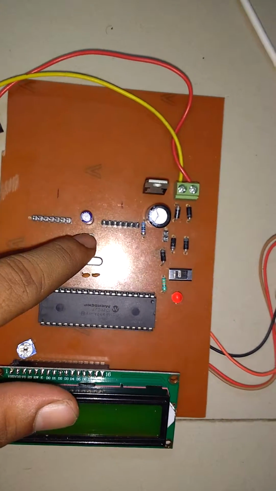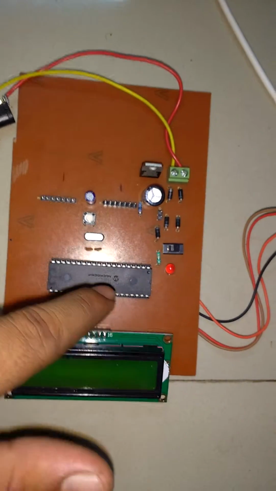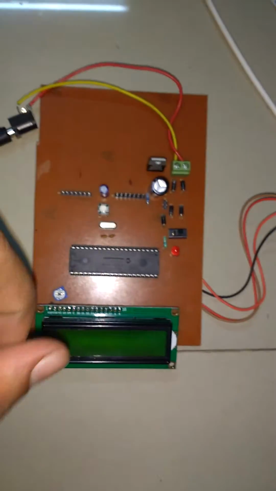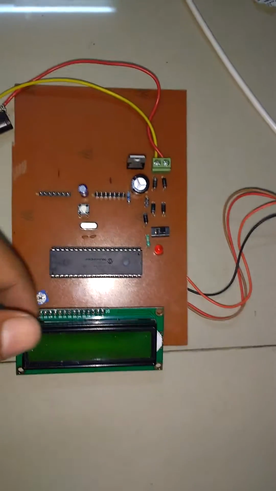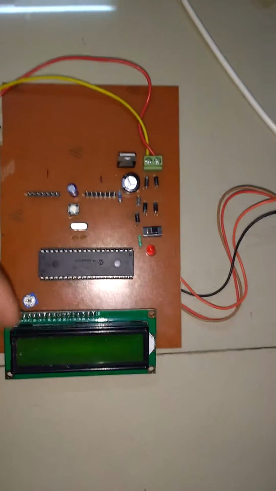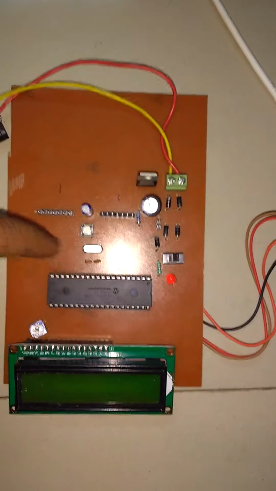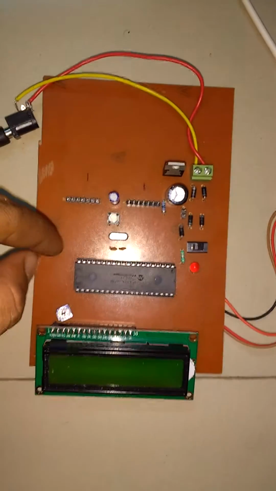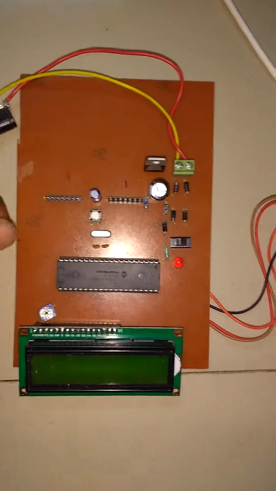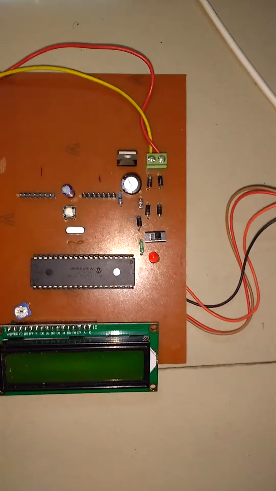If I press the button, then the controller will be reset, like a phone. If a phone hangs, we press the reset button. In the same way, if the controller malfunctions or does not show the exact output, then we have to reset the controller. For resetting purposes, here is the switch, so we can press that switch and reset the controller, and the program will begin from the start.